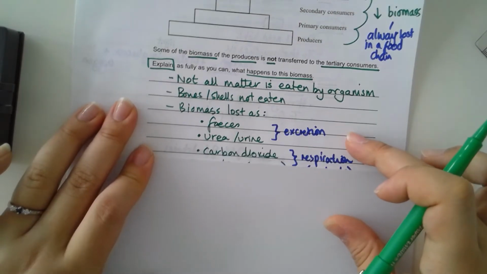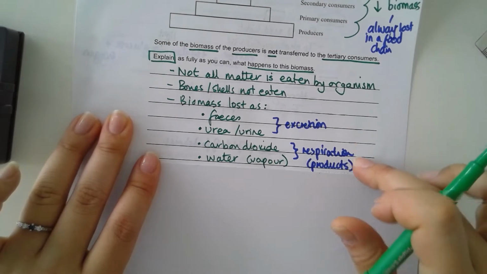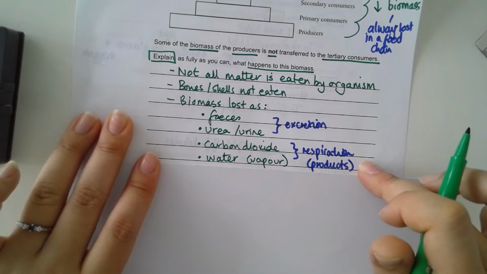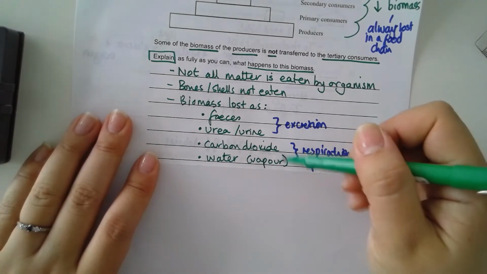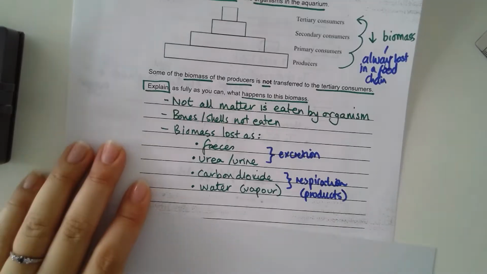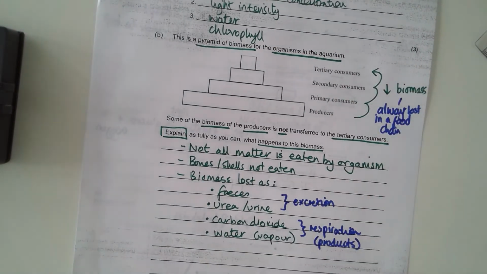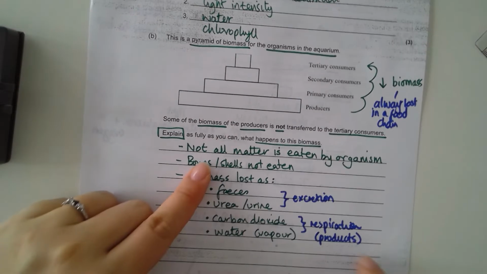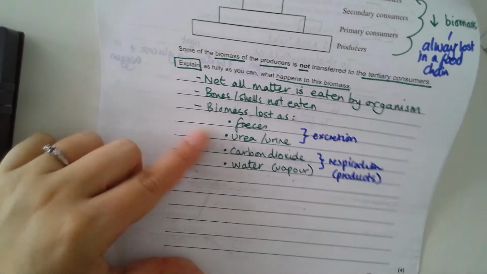Also, biomass is lost through carbon dioxide and water vapor. These are both respiration products. When an animal respires, they will release carbon dioxide and water vapor, hence why biomass is always lost. In fact, only about 10% of biomass is transferred to each stage. 90% is actually used by the animals to carry out life processes such as respiration, such as excretion.